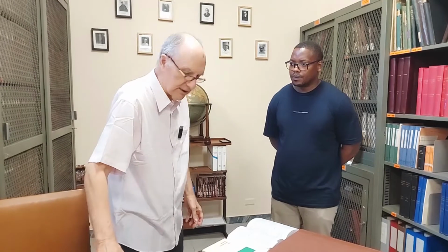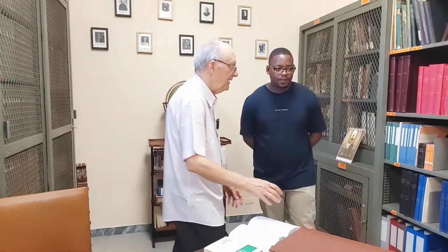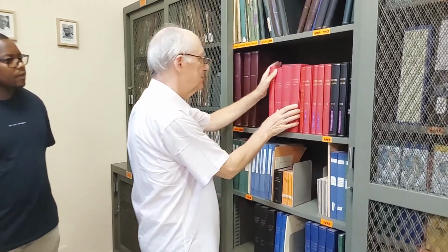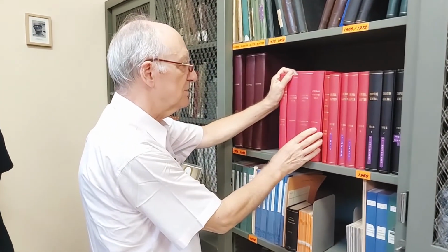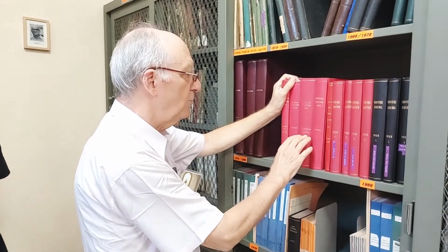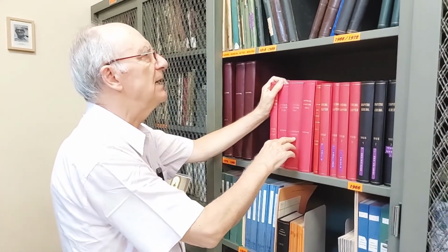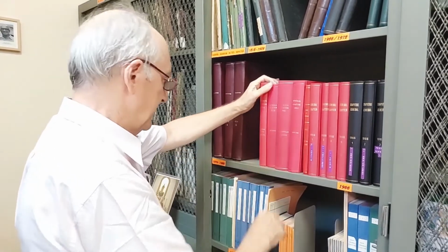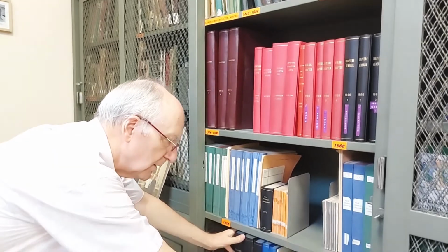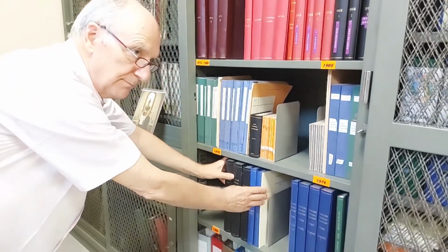And all the work that they did is here. 4 volumes of all the reports, the commissions, the pre-chapter work. So they did a lot of work. Here again, we have all the material of this general chapter.